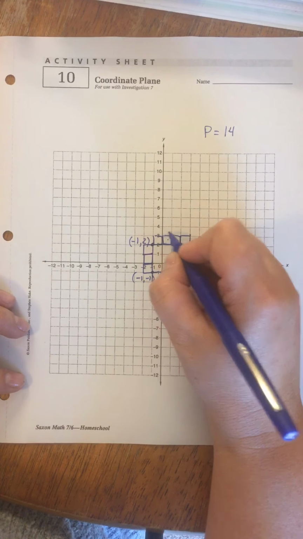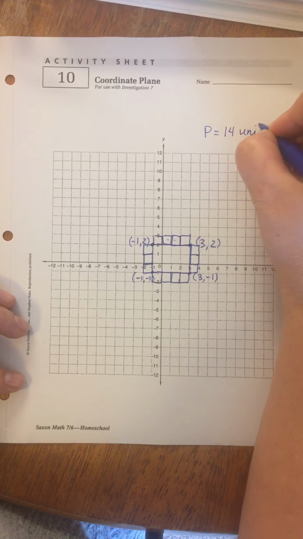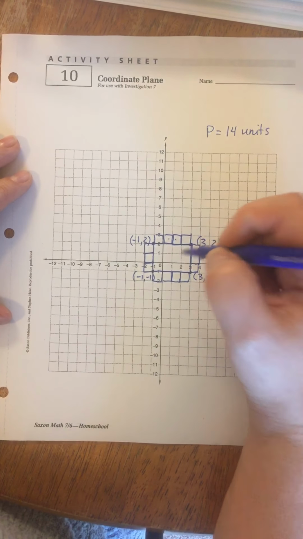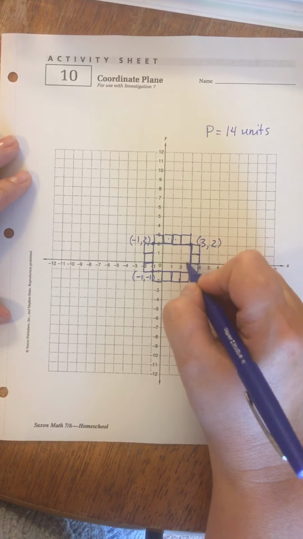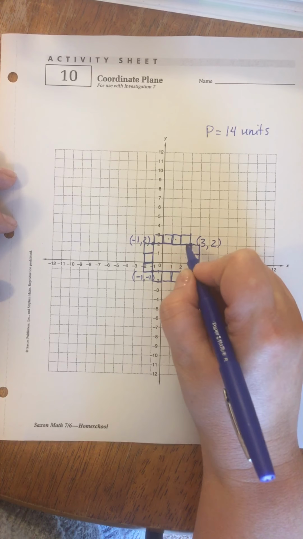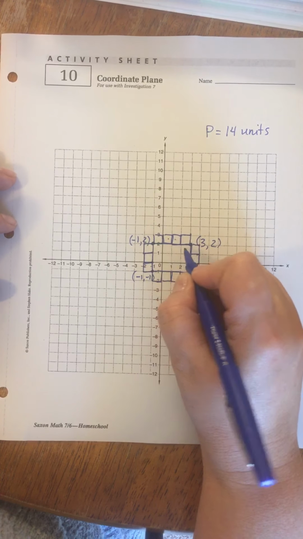So these little squares are units. So we say 14 units. To find the area, we can count the unit squares within the rectangle. There are 3 rows, right? 1, 2, 3 rows of 4 squares. 3 rows of 1, 2, 3, 4 squares.